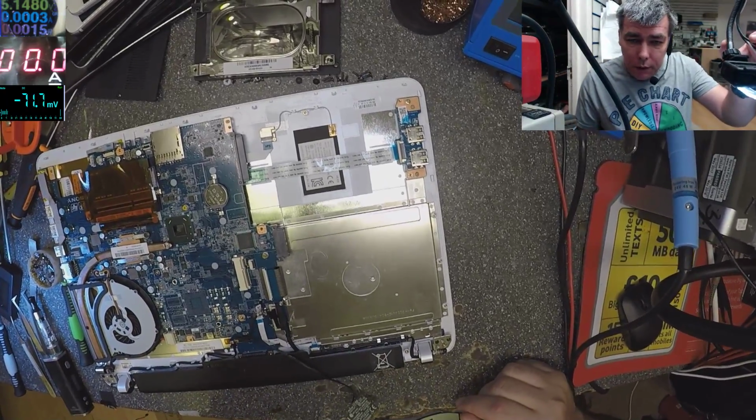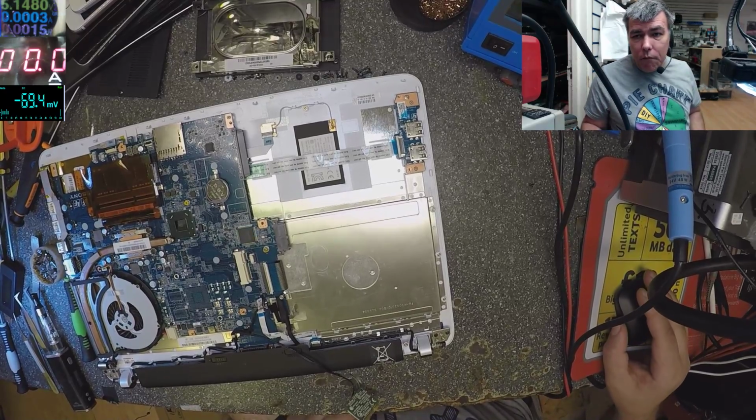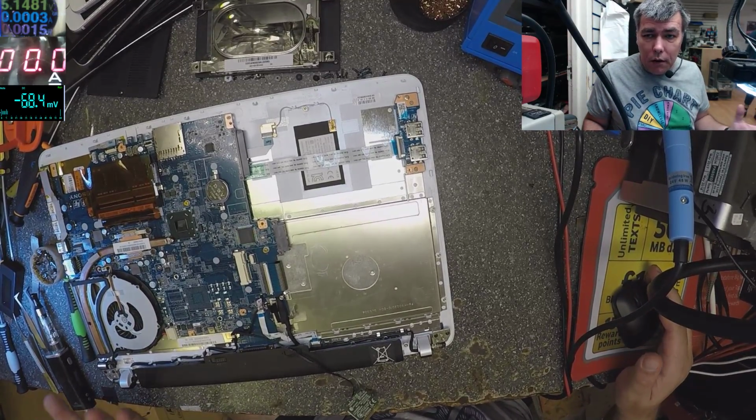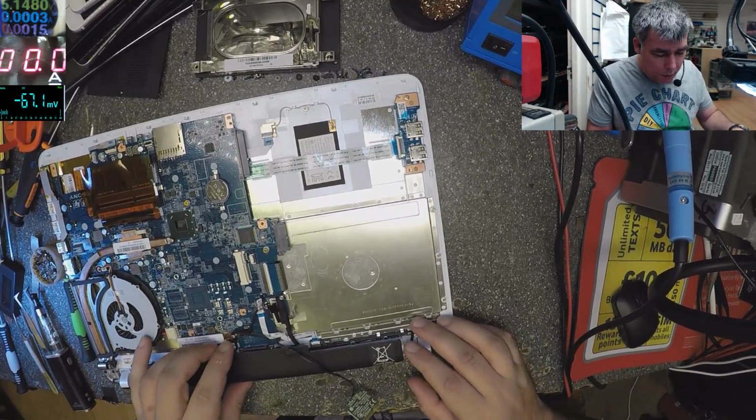Anyway, I'll put everything back together. You learned how to diagnose and fix the screen issue.